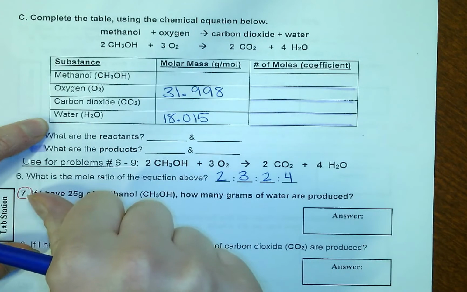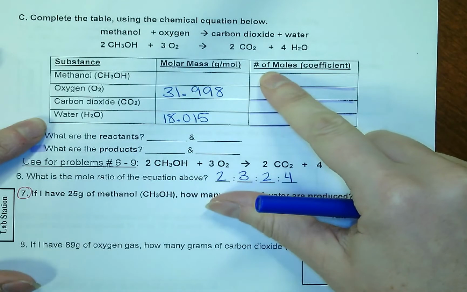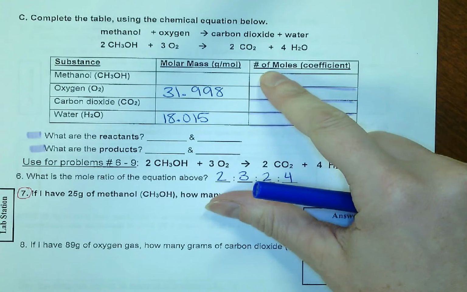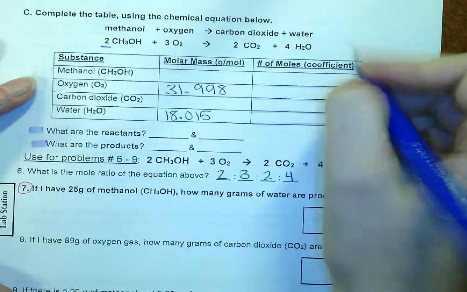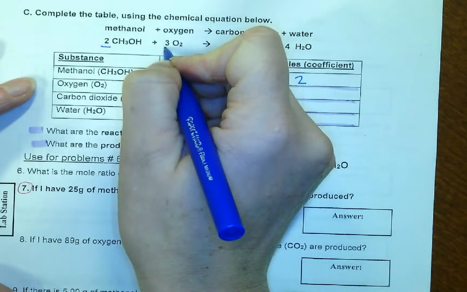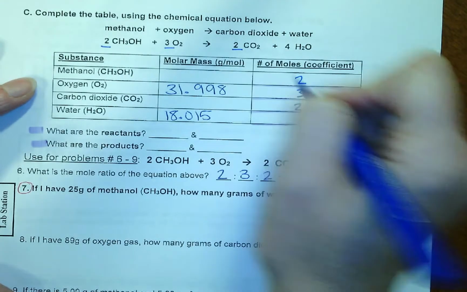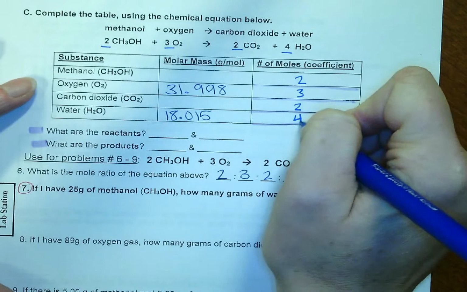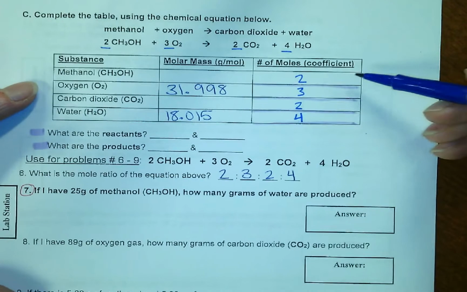There's actually a total of 4. And then for this one, it's asking you for number of moles. This is something that students still seem to get confused on. That means the coefficients. So we're asking you that 2 of these react with 3 oxygens to produce 2 moles of carbon dioxide and 4 moles of water. Okay. So that's all it's asking you about number of moles.